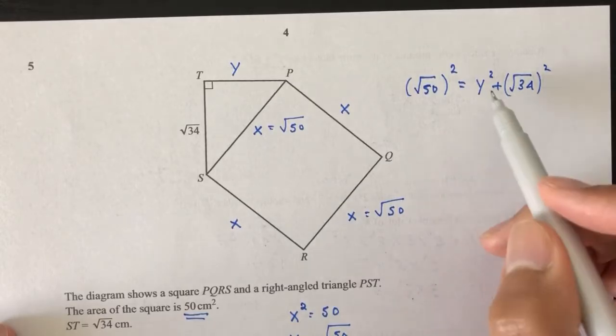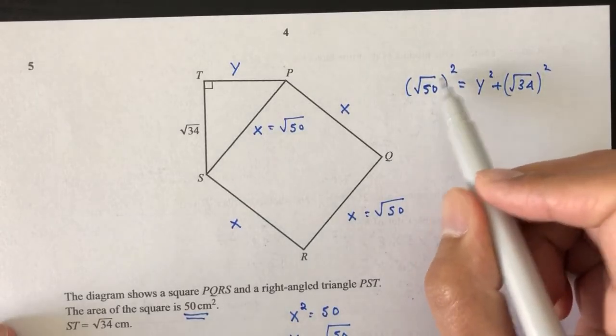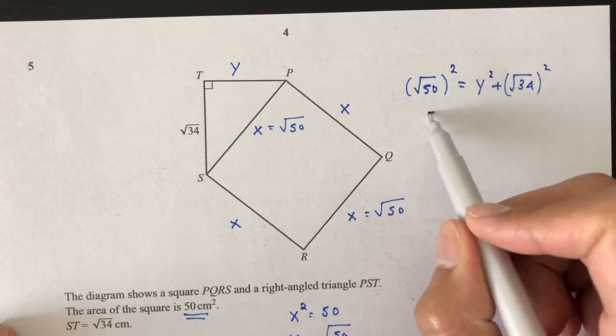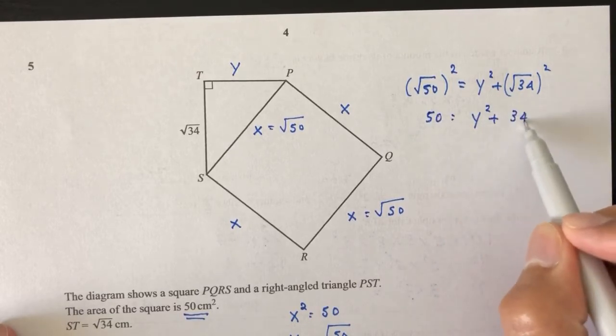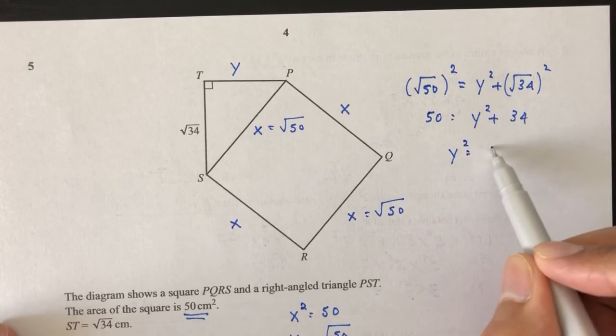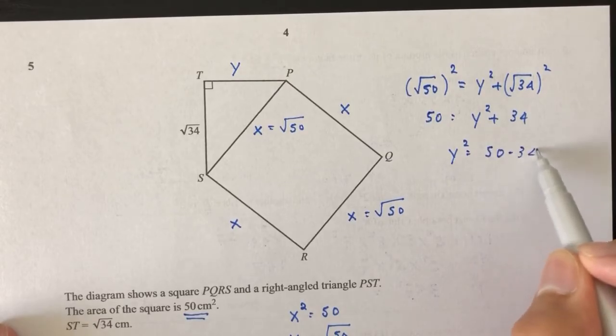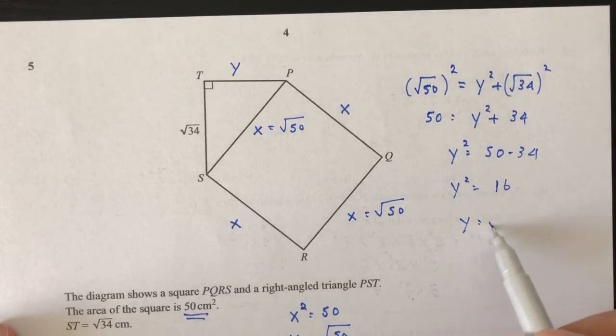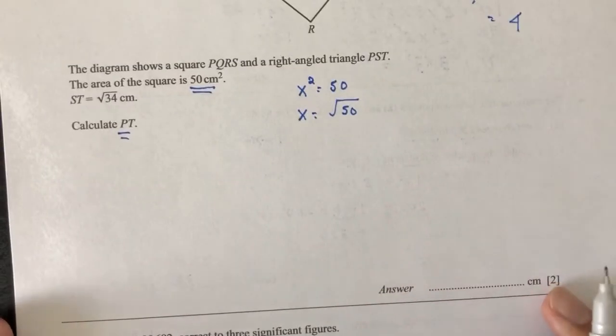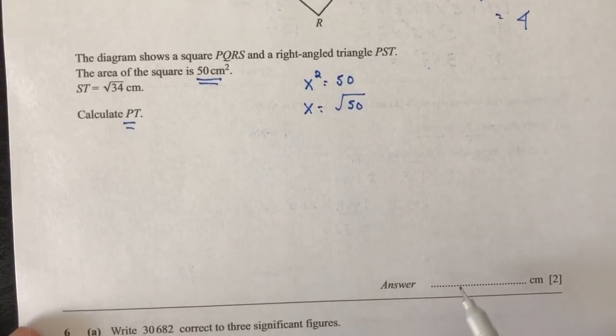Now we have to solve for y. So square root of 50 squared will be 50, equal to y squared plus 34. So y squared is equal to 50 minus 34. So y squared is 16. y will be square root of 16, that will give me 4. So your answer PT will be 4 centimeters.